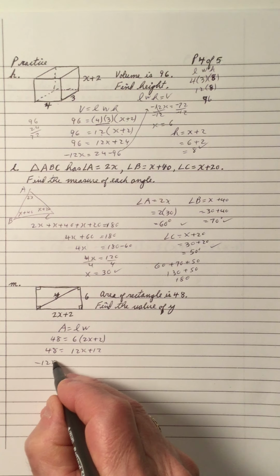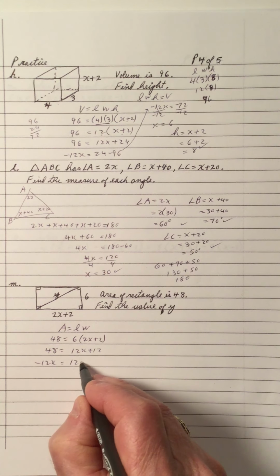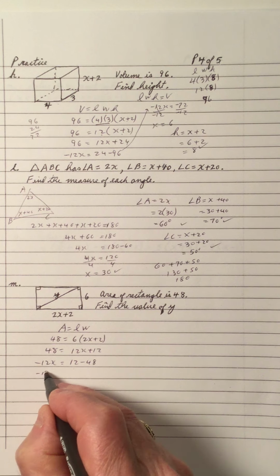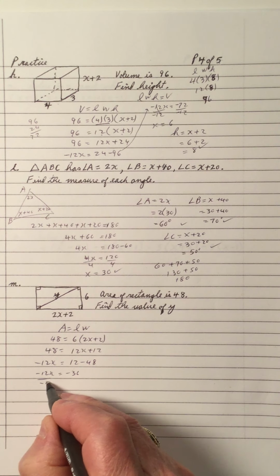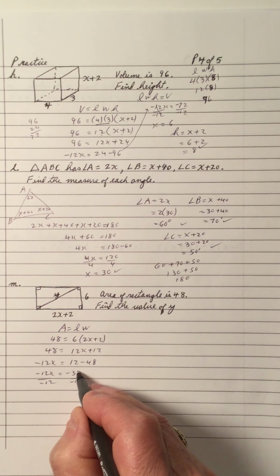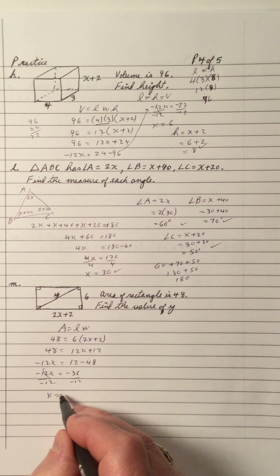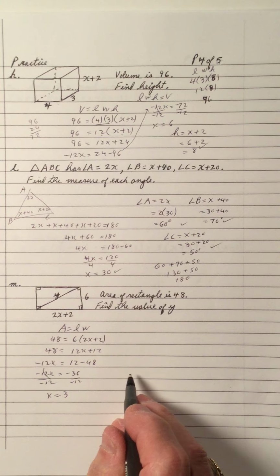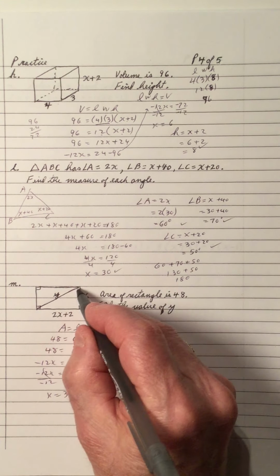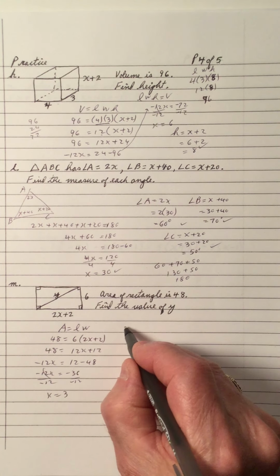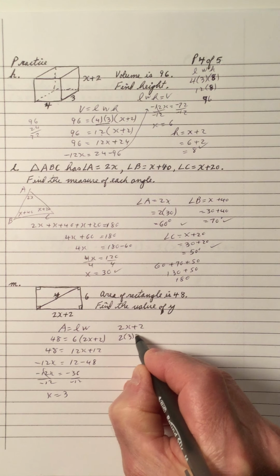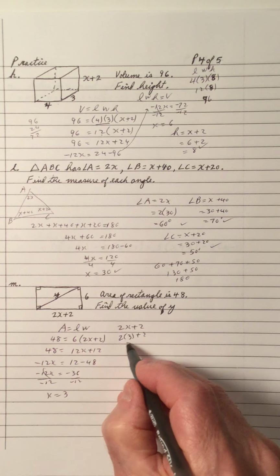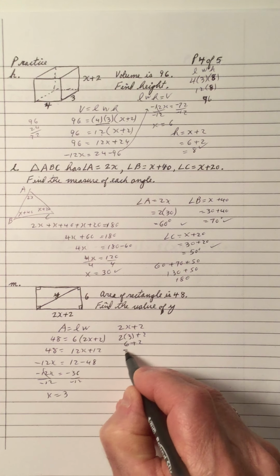Bring the 12 over and make it negative. Bring the 48 over and make it negative. Negative 12x equals negative 36. Divide by negative 12. And I get x is equal to 3. So if x is equal to 3, I want to find the value of y. So that means that 2x plus 2, x is 3. So this side is 6 plus 2 makes 8.